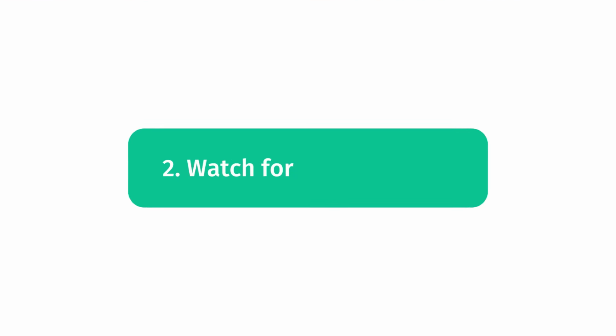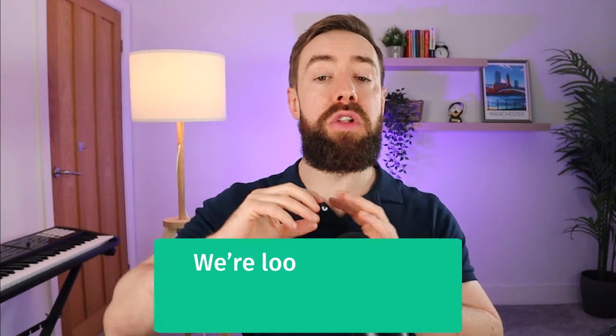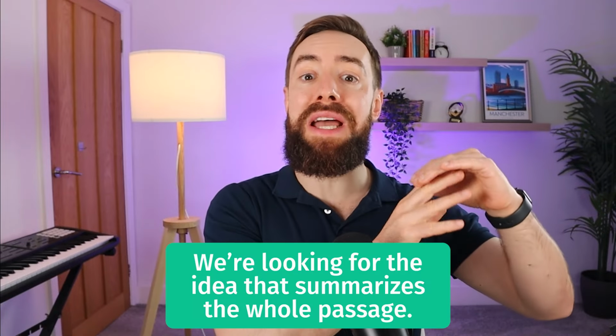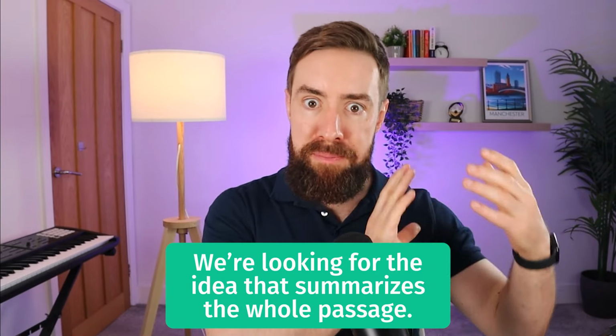My second tip is about trick answers. So very often the ideas on the right will seem quite reasonable and they might put in some key words that you can find in the passage, but they'll try to trick you because they'll focus too carefully on just one part of the passage. And remember, we're not looking for just one part of the passage. We're looking for the idea that summarizes the whole passage, the big idea.